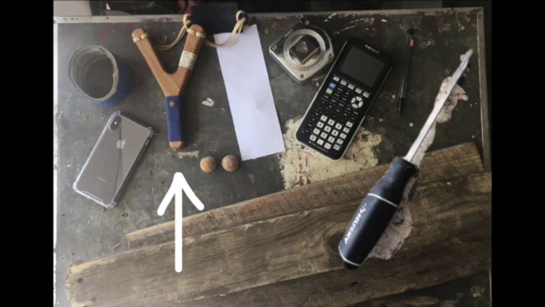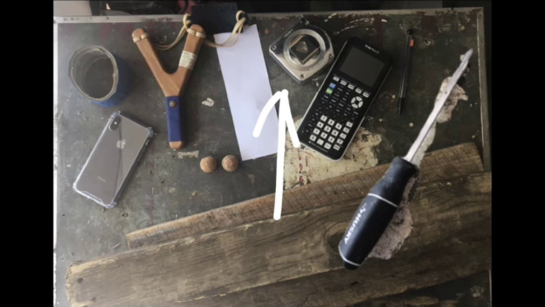Next is the slingshot, where I'm going to use it to launch my projectiles. Now onto the cork balls, where I'm going to use them as the projectile itself. Next up is paper, where I'm going to use it to record the data I find from the experiment. Up next is the measuring tape, where I'm going to use it to measure how far from the start my projectiles landed. Now onto the calculator, where I'm going to use it to do my calculations on my experiment.